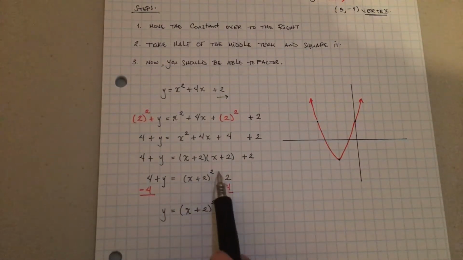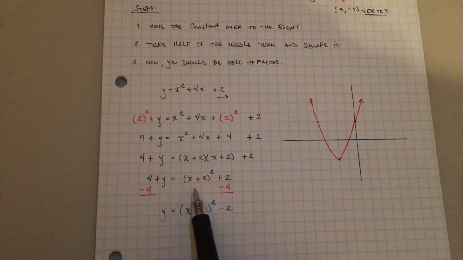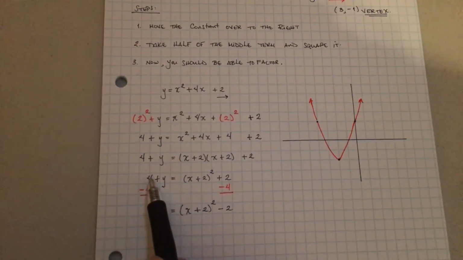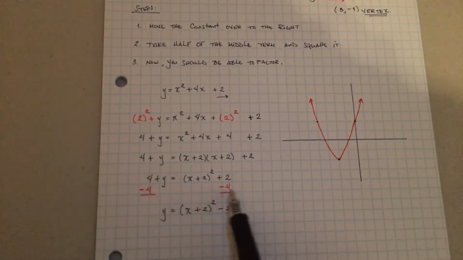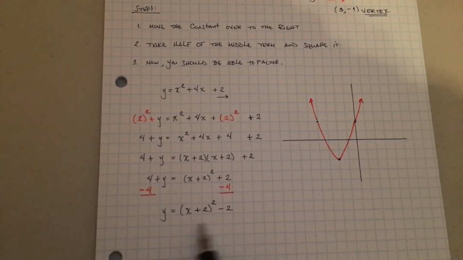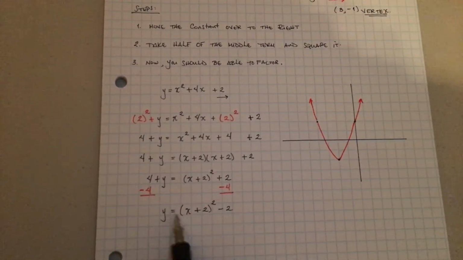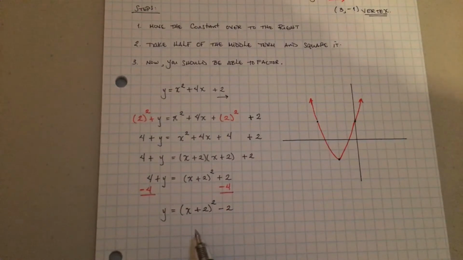Entonces x más 2 al cuadrado, so we have x plus 2 squared. And then all I have to do is just take this 4, subtract it to bring it to the other side, and now I have my vertex form. Ahora puedo hacer la gráfica. Now I can graph it.